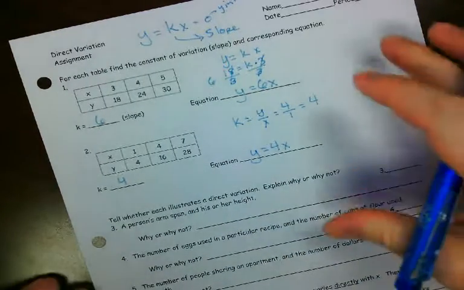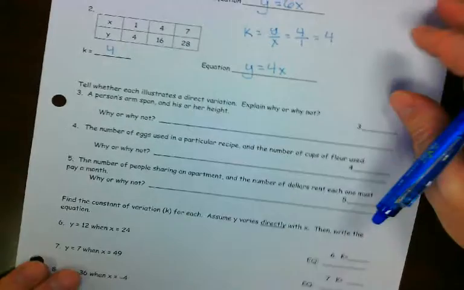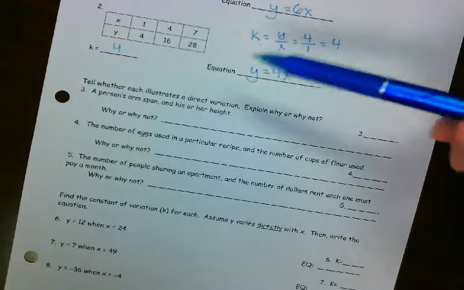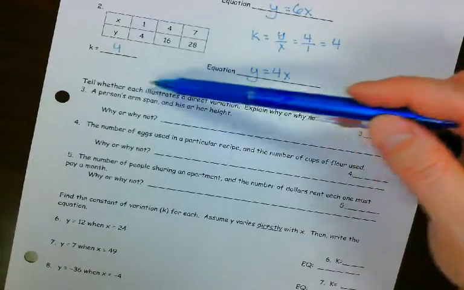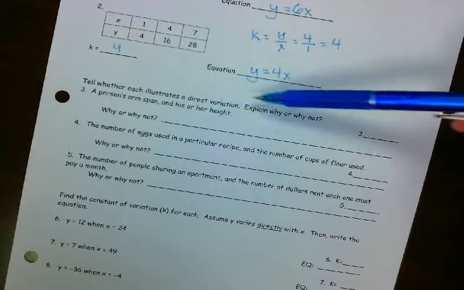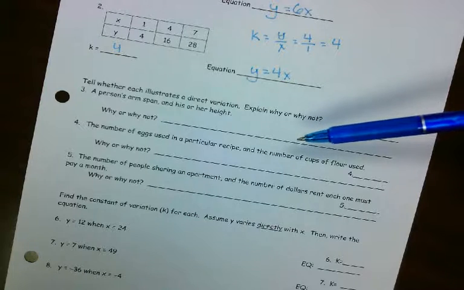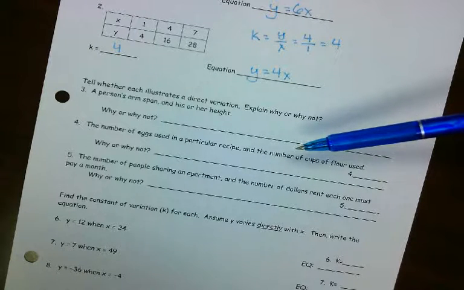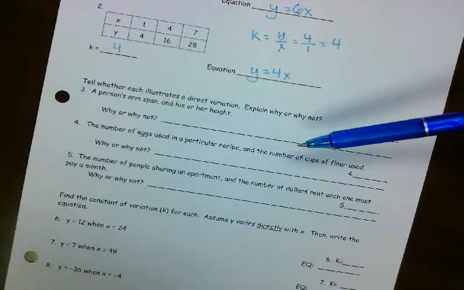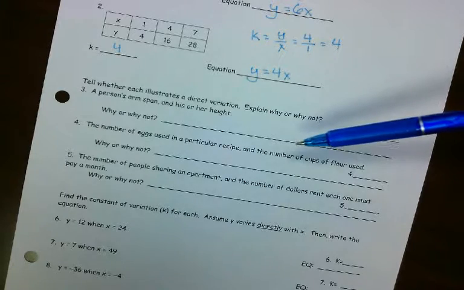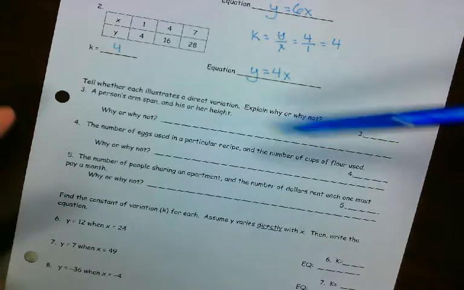Okay? Good? Now, let's talk about the word problems here. It says, tell whether each illustrates a direct variation, and explain why or why not. So I'm really trying to decide if it goes through the origin, like if I had to graph this relationship. Does it go through the origin? Is it proportional or non-proportional, right? Proportional means it is direct variation. Non would mean it doesn't, right?